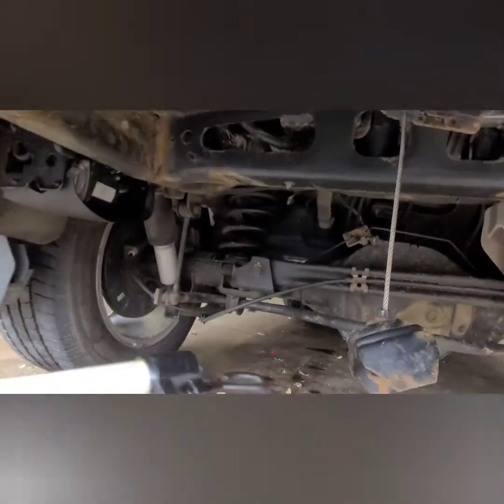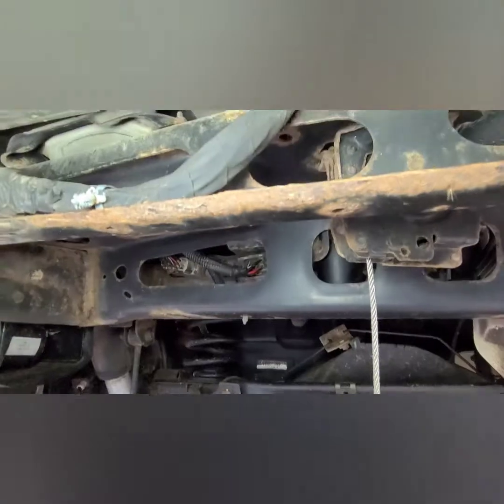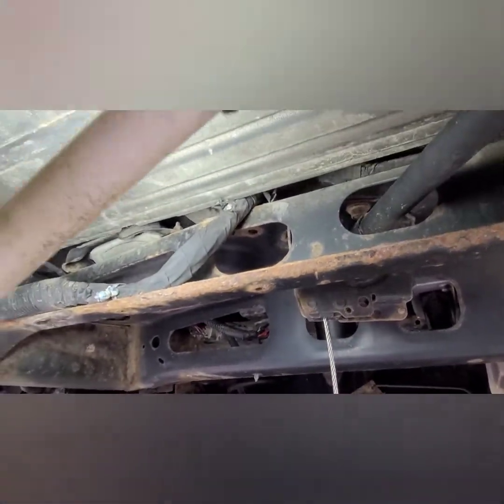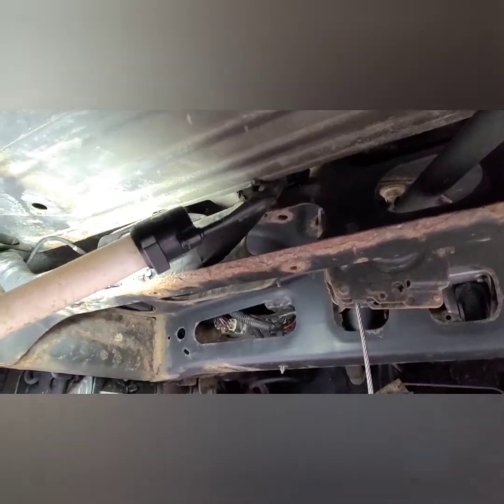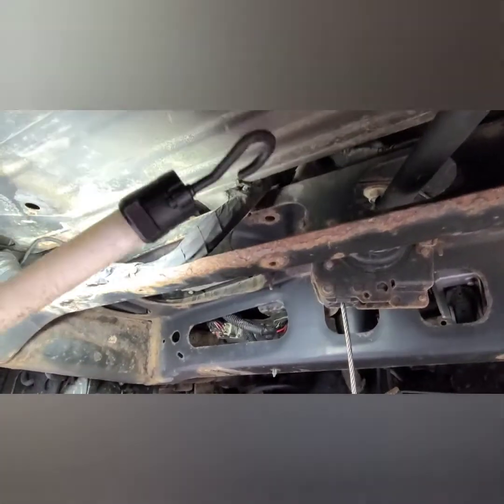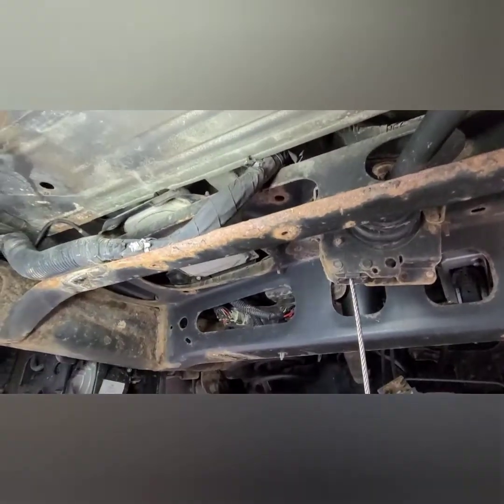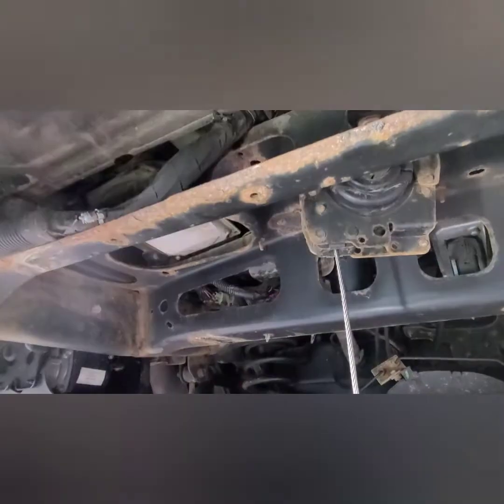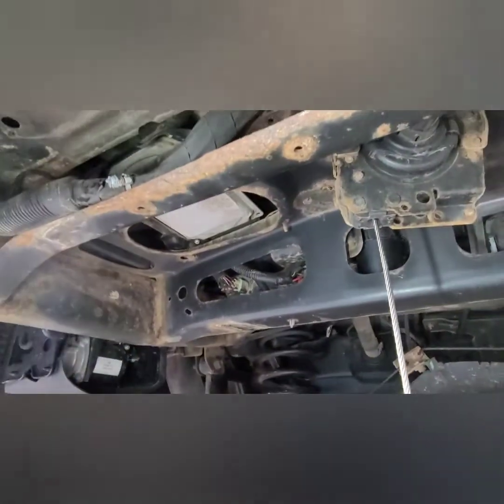As you can see right here, see where this main harness is dropped down through the chassis? It creates a pinch point right here between the chassis and the frame, or the body and the frame, and this is where I found my issue. I'm going to go ahead and put my light down right here, see if I can get it over here.